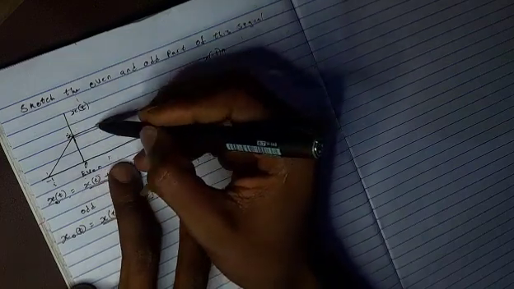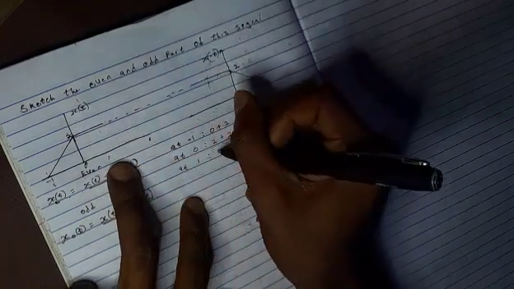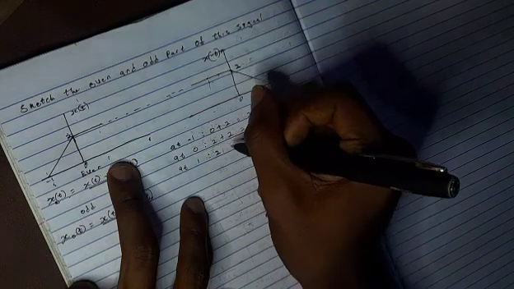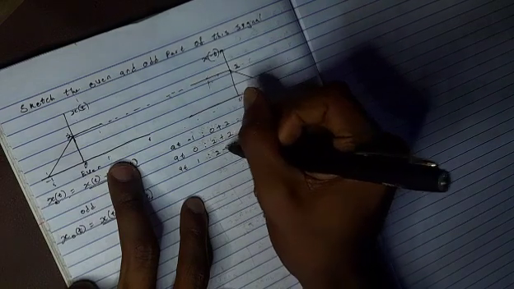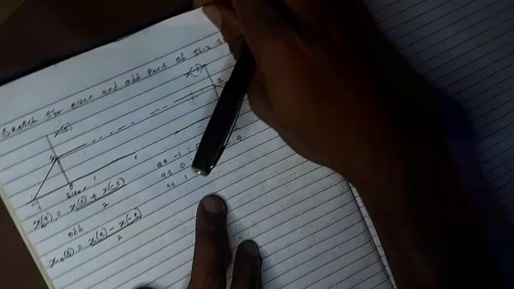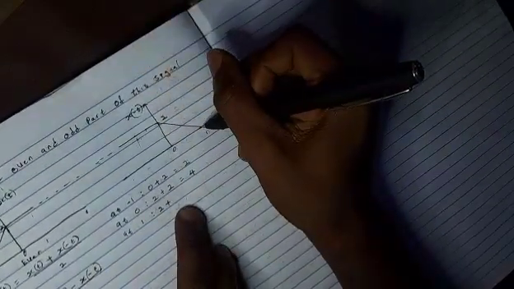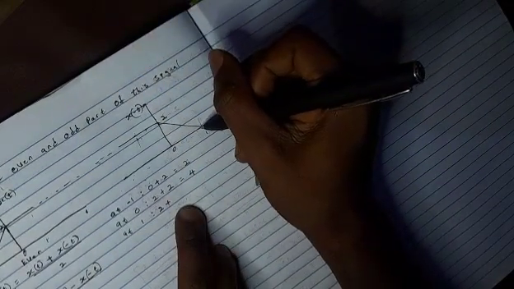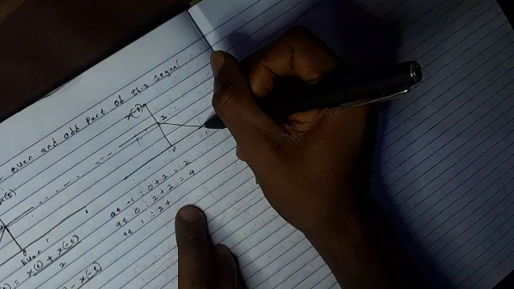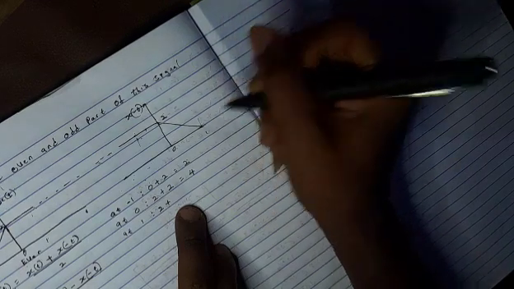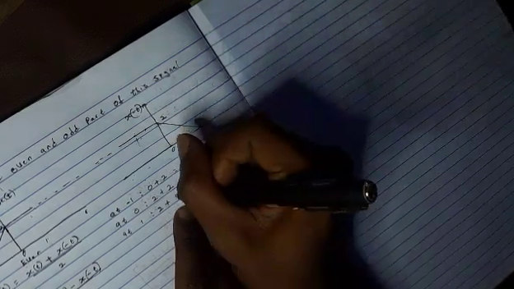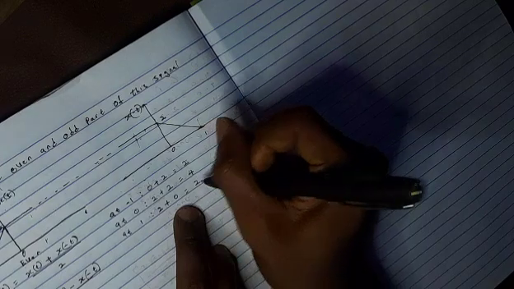So at 1 it is 2, plus at 1 here the amplitude is 0, because there is no height. It went to 0 at 1. So we have 2 plus 0, which is 2.